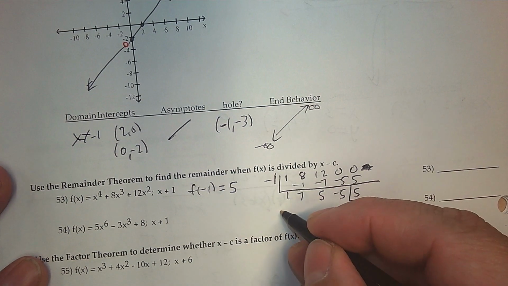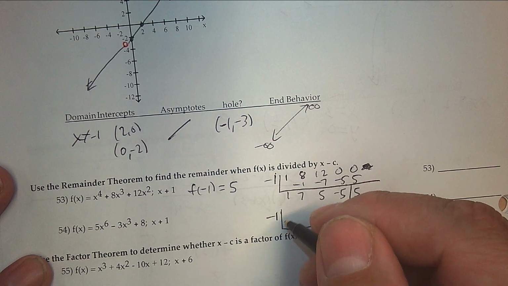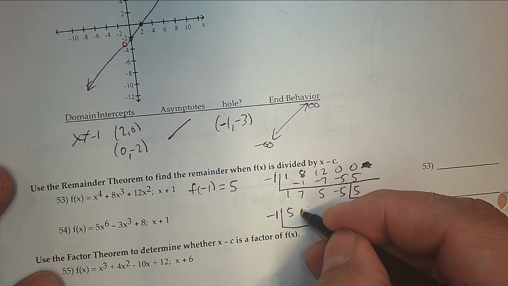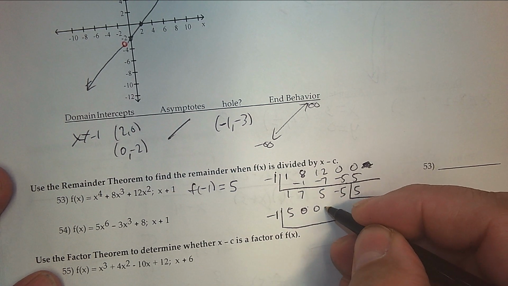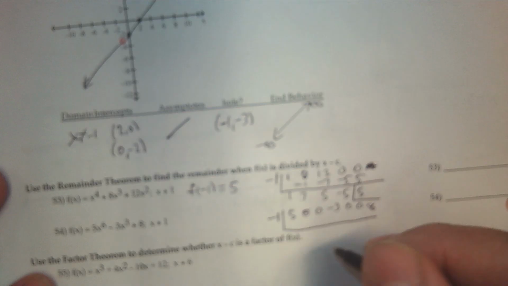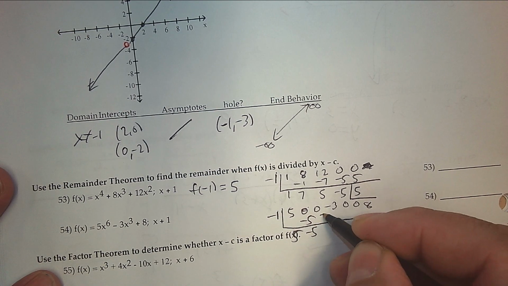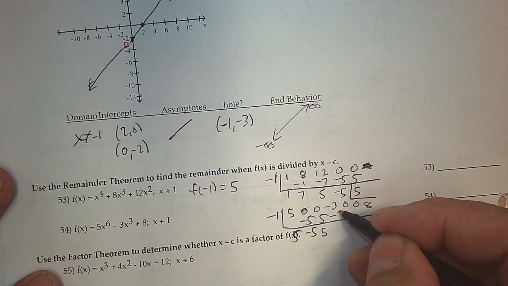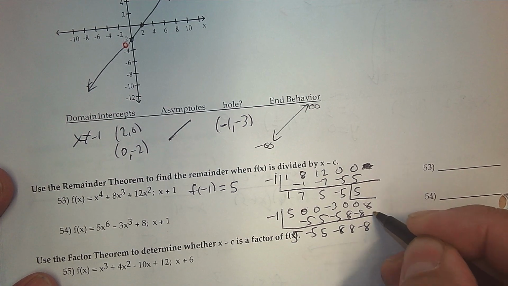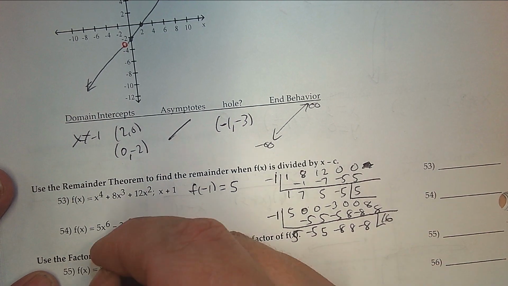The next one, don't forget, 0 and another 0, negative 3, a 0 and another 0, and 8. And I get 16.